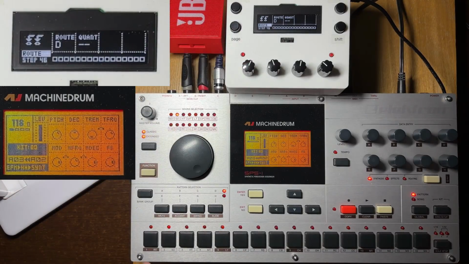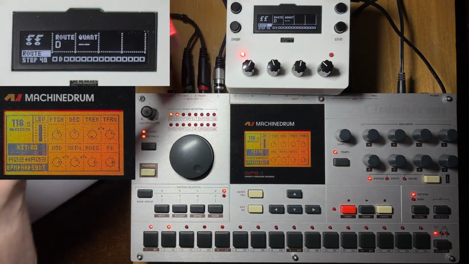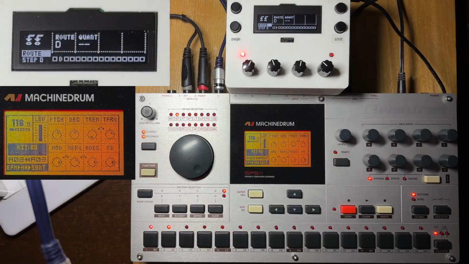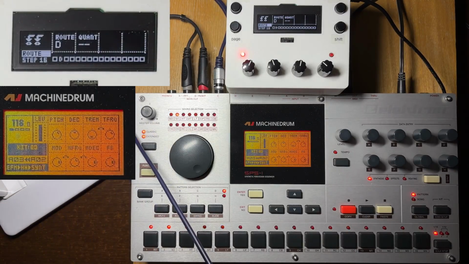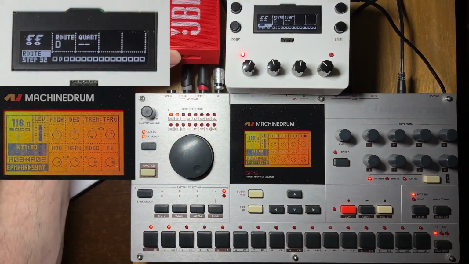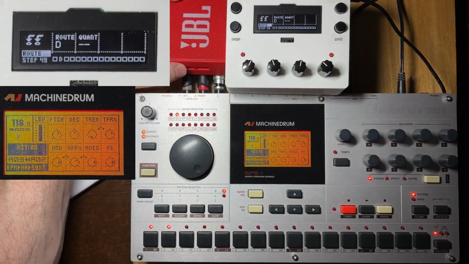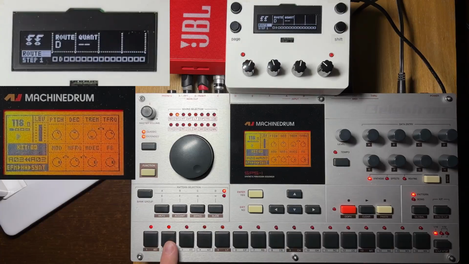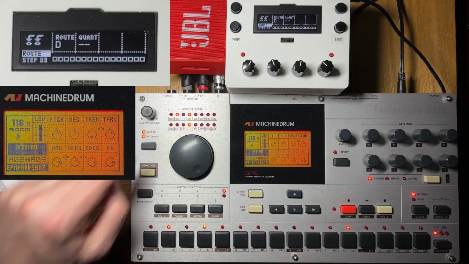Okay, so when I press D now, let's hear it. So it's not going to the main sum signal, but to the JBL here. Okay, and then back to normal. So this is now back in the summed signal coming out from the main out.